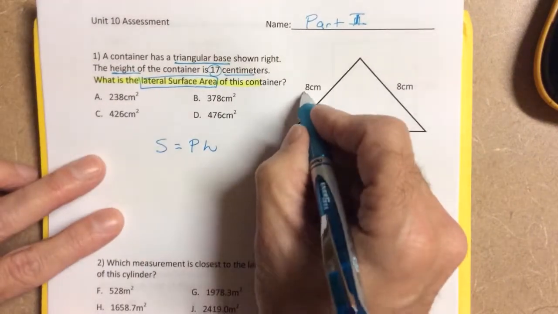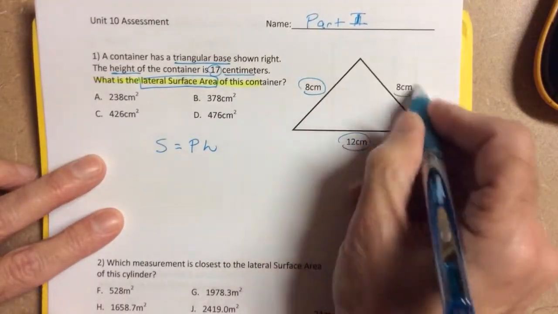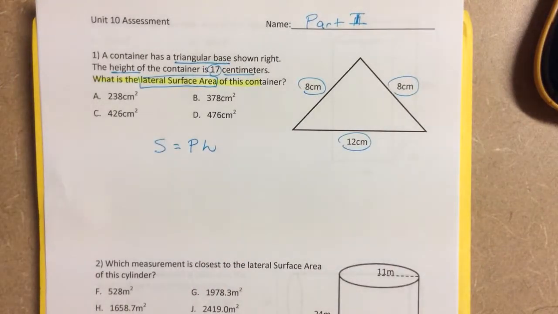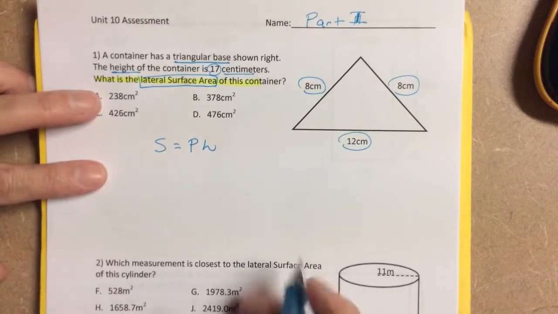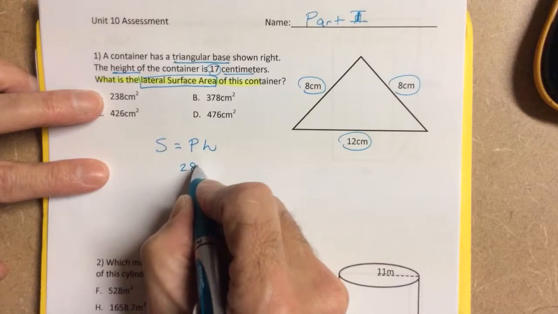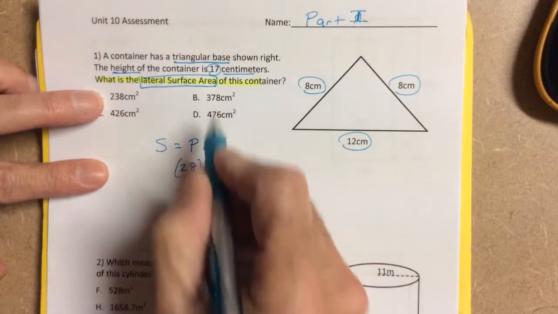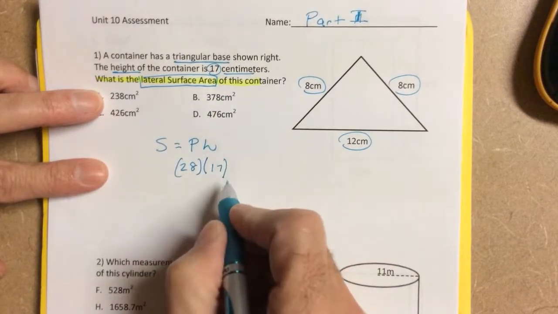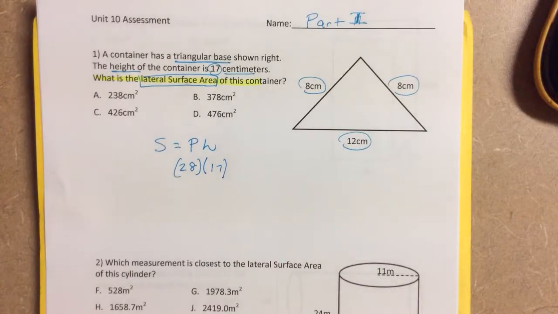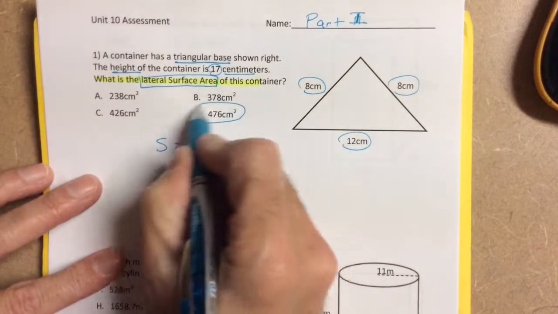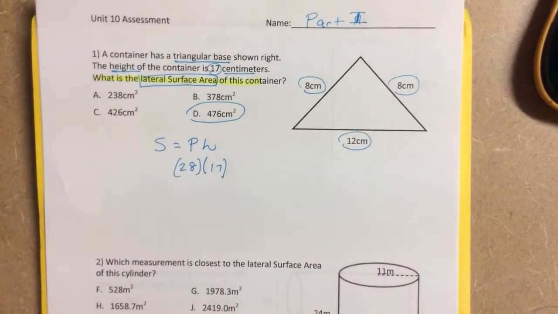Really easy problem. The perimeter of this triangle would be adding 8 plus 8 plus 12, which would be 28. The height of the prism is clearly marked, 17. Wow, just 28 times 17. Super, super easy problem.